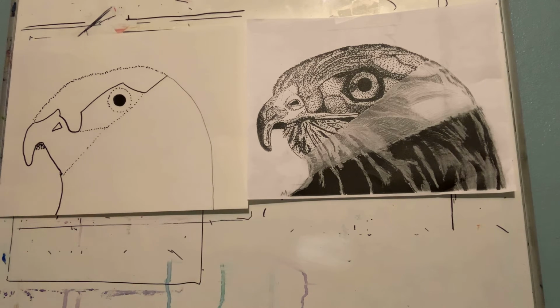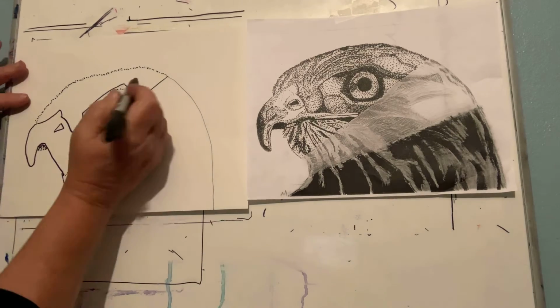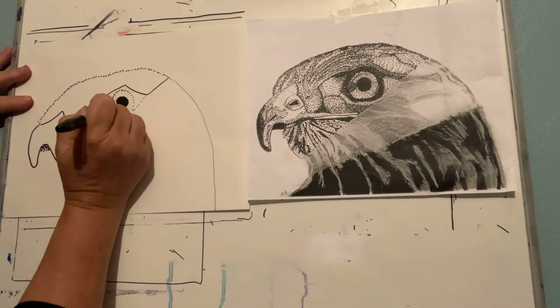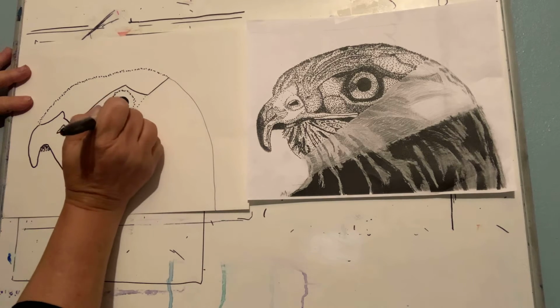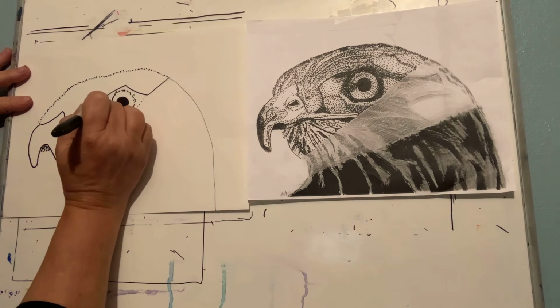Okay, so we're going to work our way through just a little bit of this together today. So where am I going to start? So I'm going to start with the lines that are around the eagle's eye.